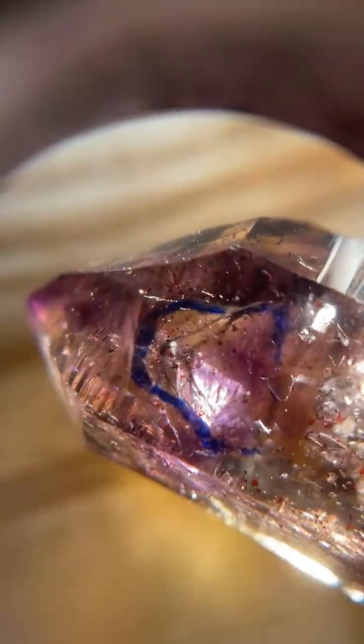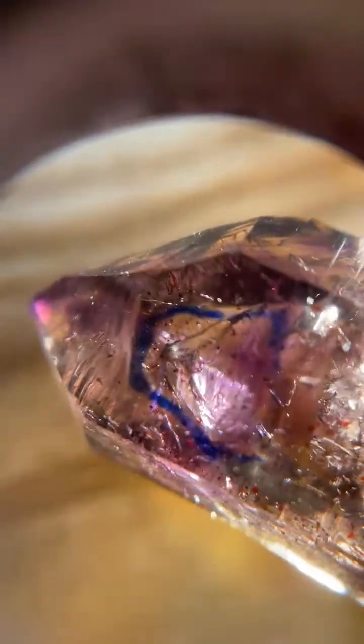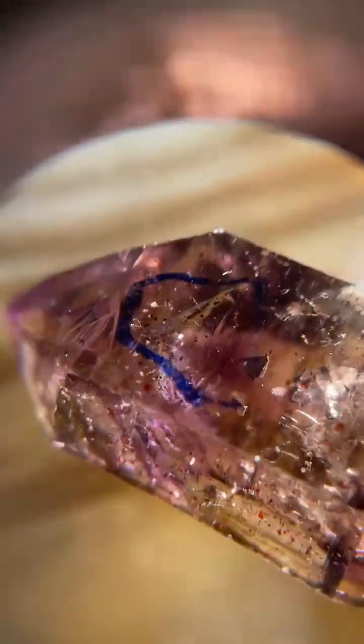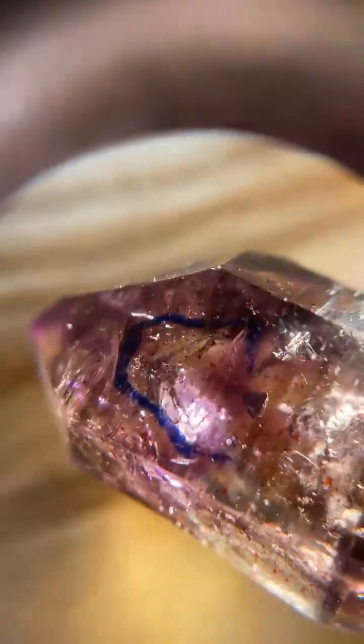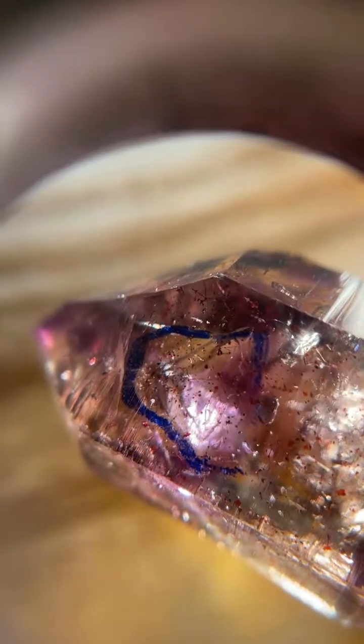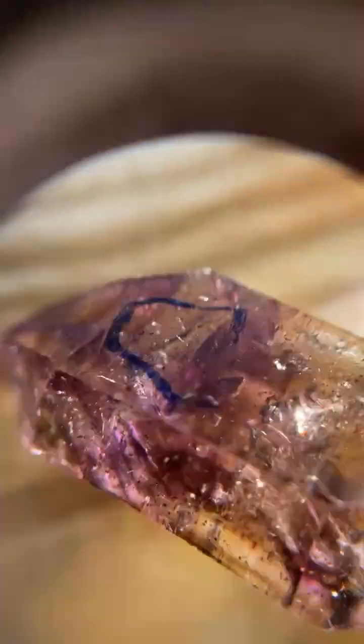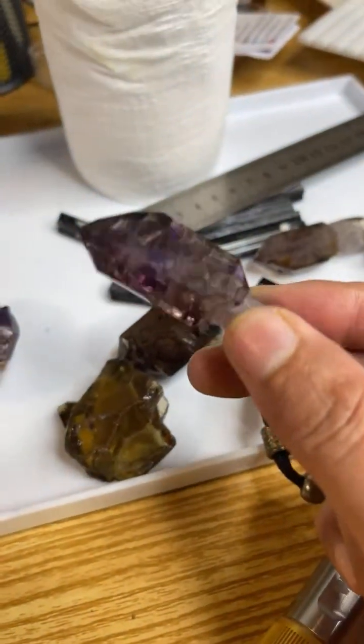Why is it not moving? It gets stuck. And this piece is very beautiful, you know, but its water bubble gets stuck. I really love this piece, and when it moves, very beautifully.